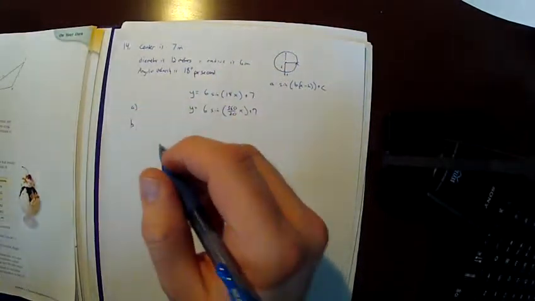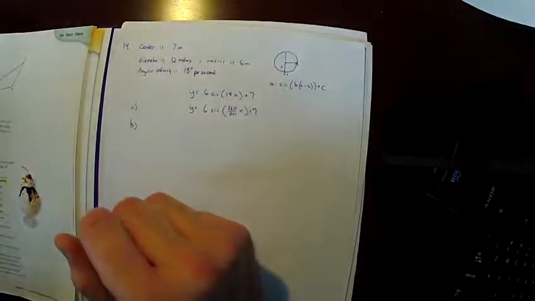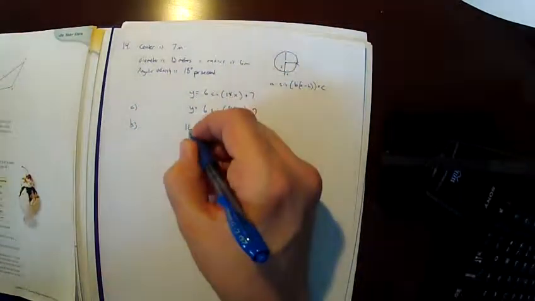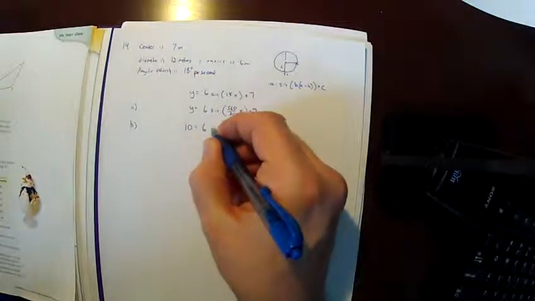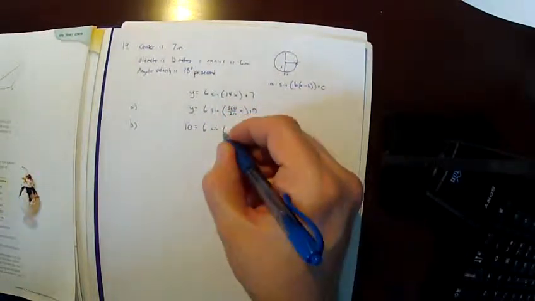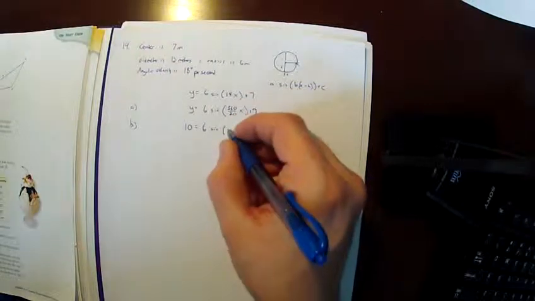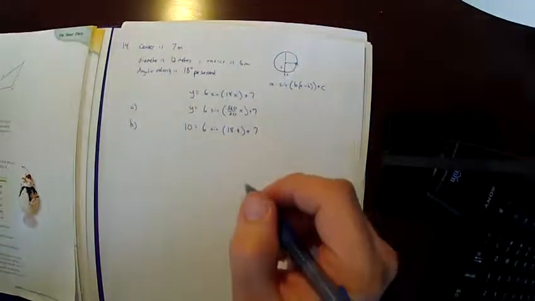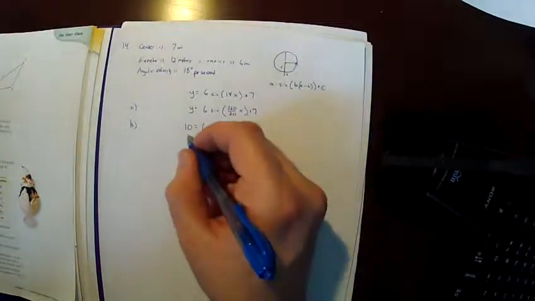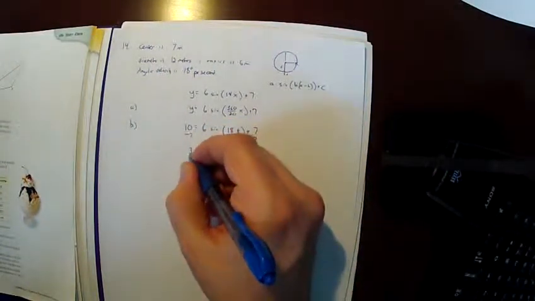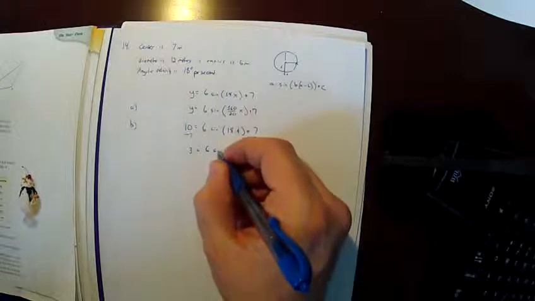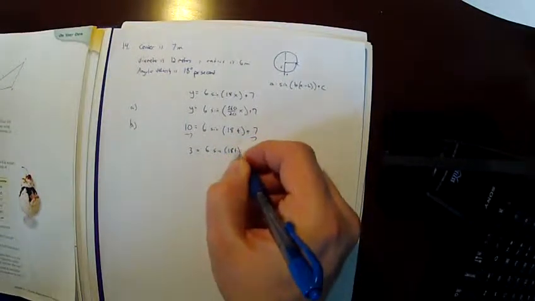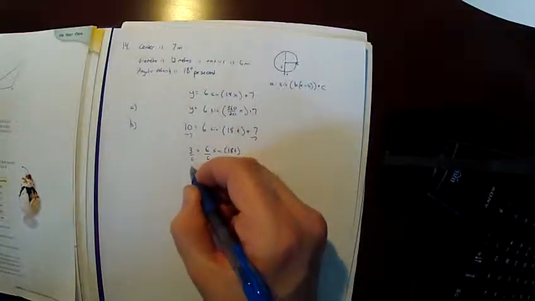Let's take care of B now, and we're interested in when we reach 10 meters above the ground. So we set y equal to 10, 6 sine of, I can use either one of these, but I'm going to use the 18, t, plus 7. So we'll solve this. I'll begin by subtracting 7. 10 minus 7 gives 3. 3 equals 6 sine of 18t. Next we'll divide by 6. Oh, there's a half again.